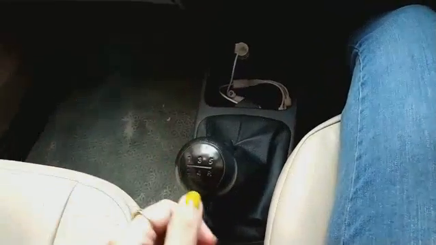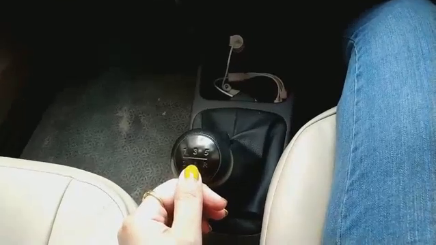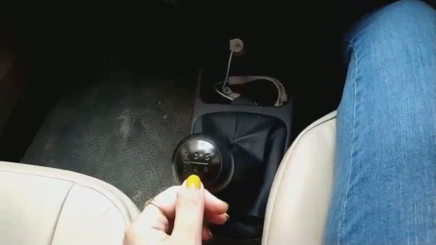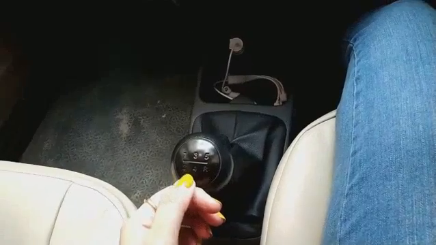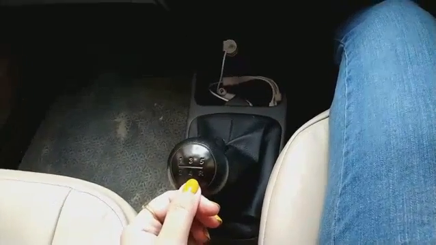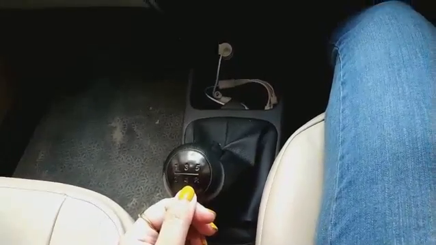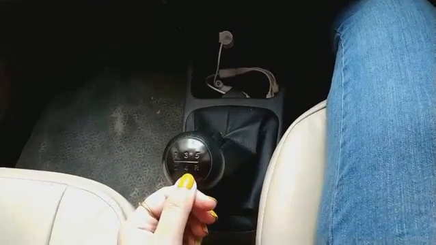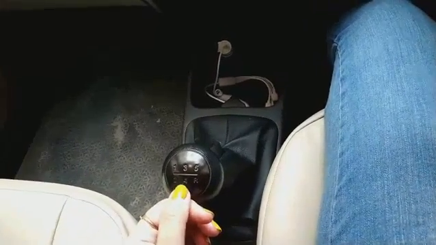The gear will automatically change to fourth, and he or she will think that the gear is in second position, and then the car will suddenly start making noise, or it will start producing a certain kind of noise. So you have to be very careful.